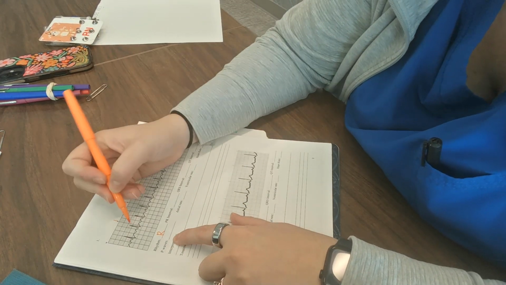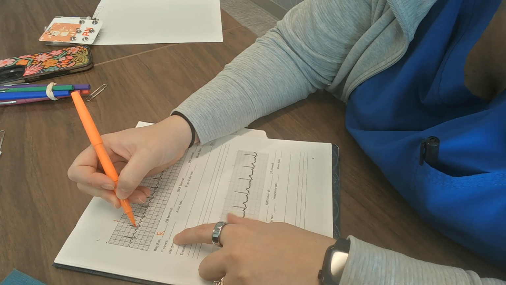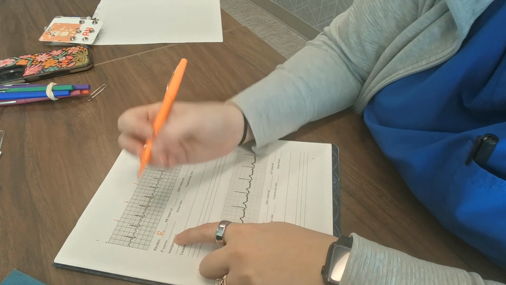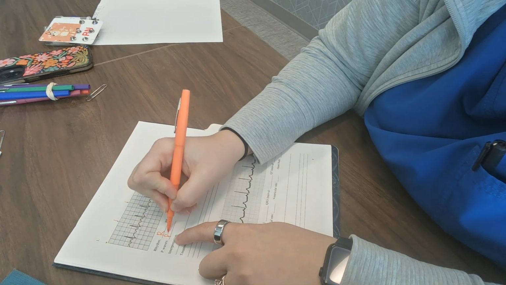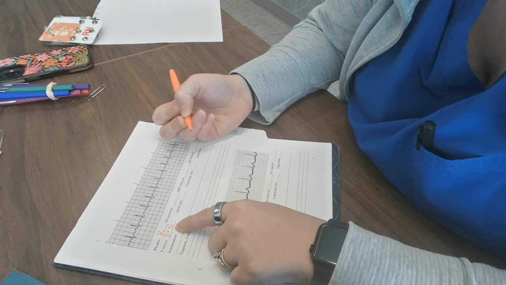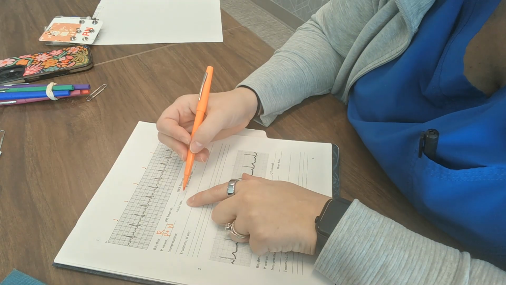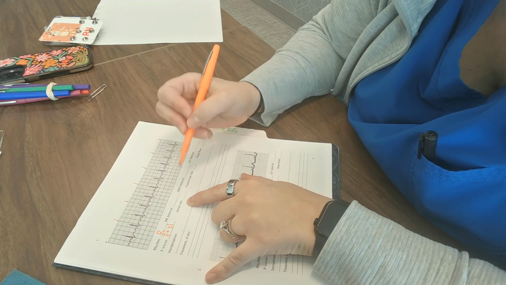So the next thing I'm going to look at is P waves. All it's asking for when I say P waves is: are they there, and do they look normal? So yes, they're present. I'm going to put P, and they look pretty normal, so I'm going to put just P in it.